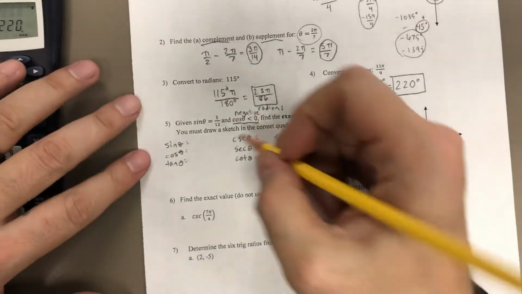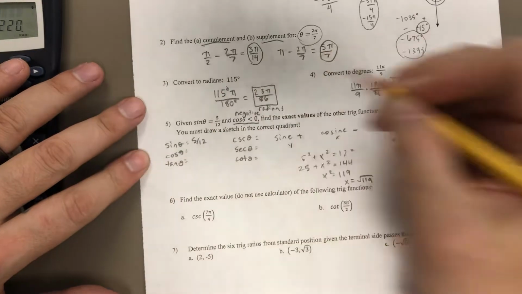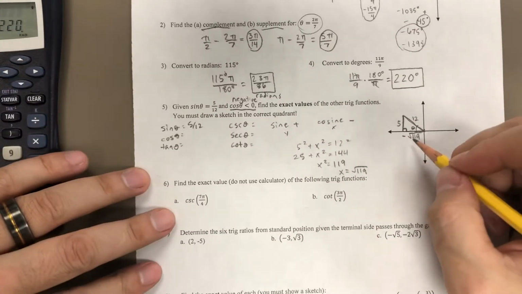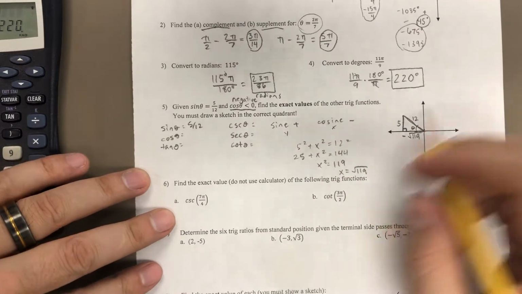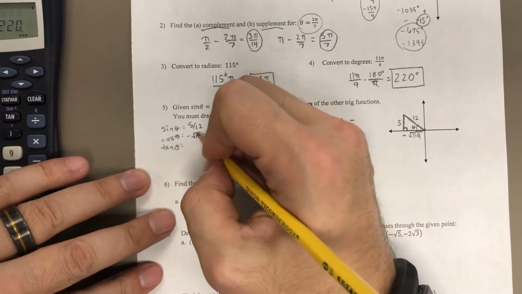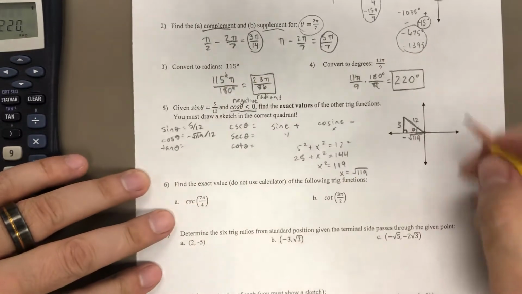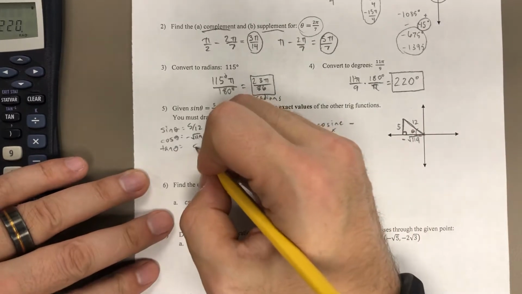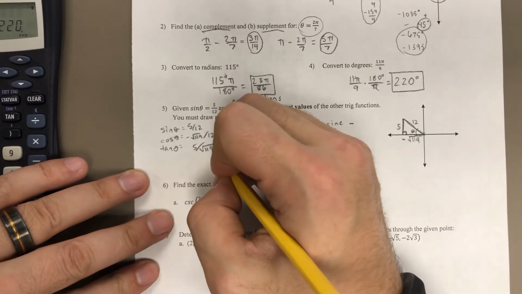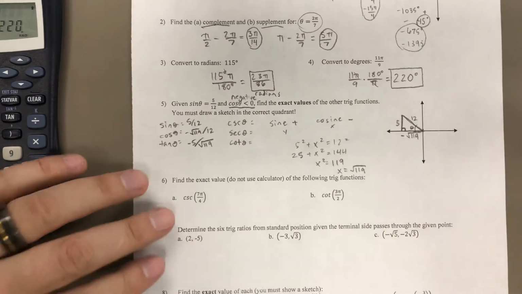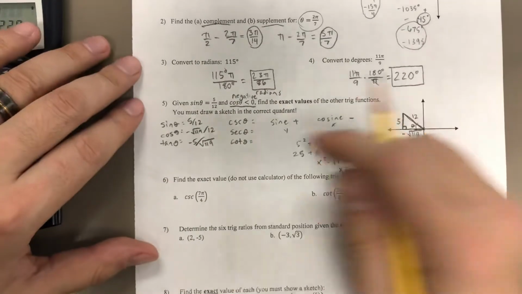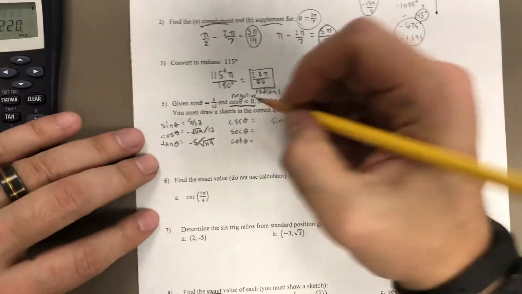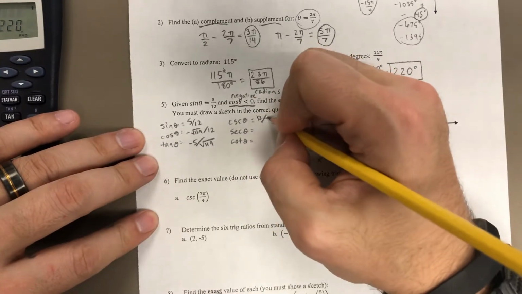All right, so sine is already given to us. That's 5/12. Our cosine should be negative. It is, so that's going to be the adjacent side over the hypotenuse, so negative square root of 119/12. And then our tangent is going to be the opposite side over the adjacent side. So that's going to be 5/square root of 119, and it's going to be negative because of that little negative symbol there. Cosecant is the reciprocal of sine, so I just flip this over, 12/5.